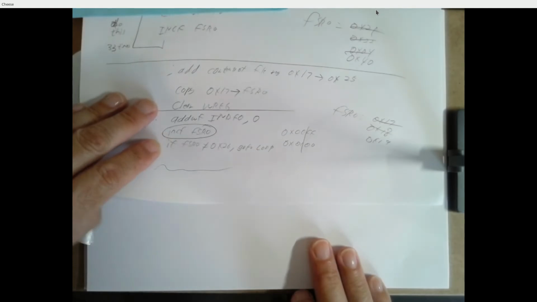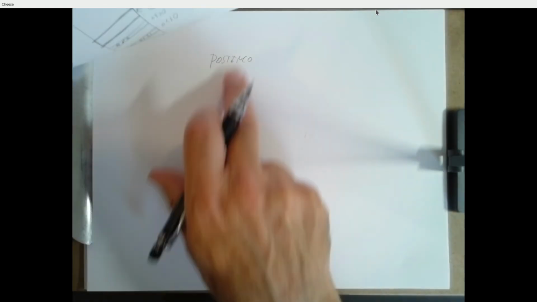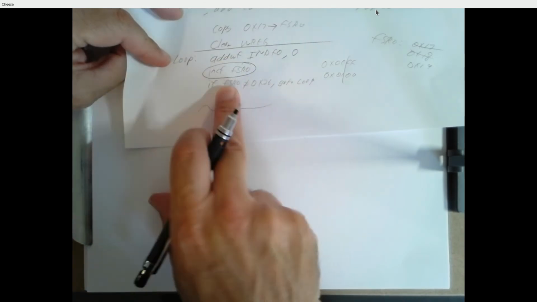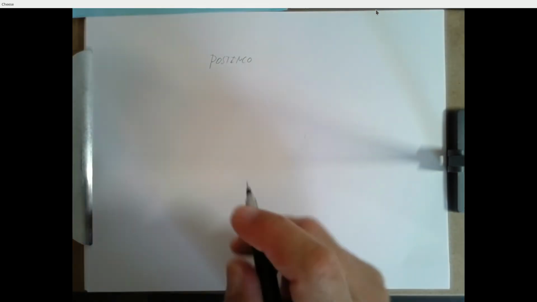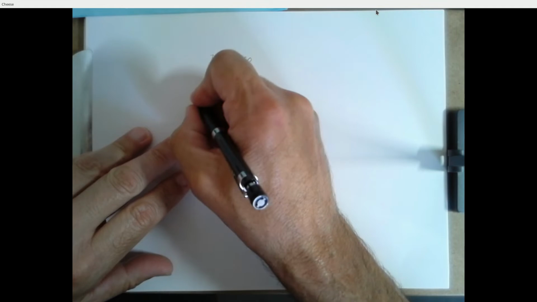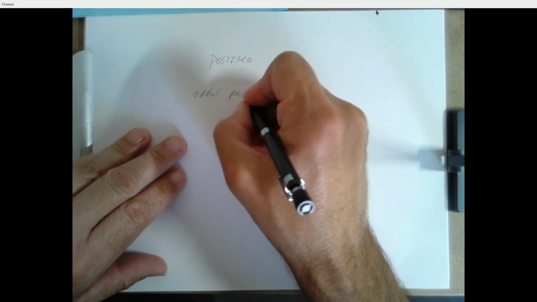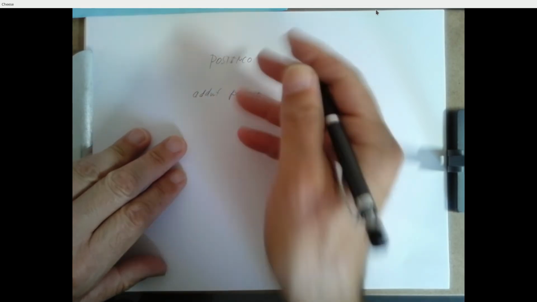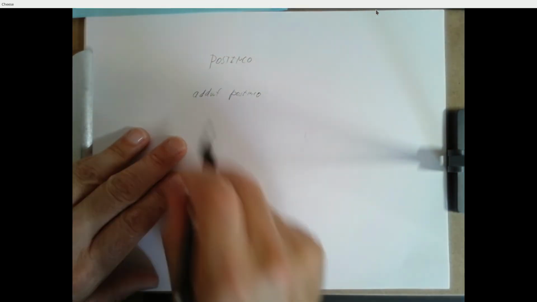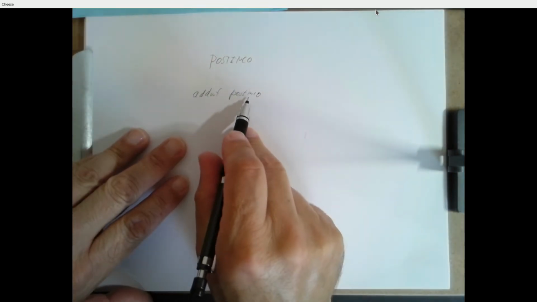Too much work, right? So by using this POSTINC0, our loop here, which was 3 statements, becomes 2 statements. In this case, it would just be ADDWF POSTINC0. That has to be uppercase, sorry, it's case sensitive. So ADDWF POSTINC0.